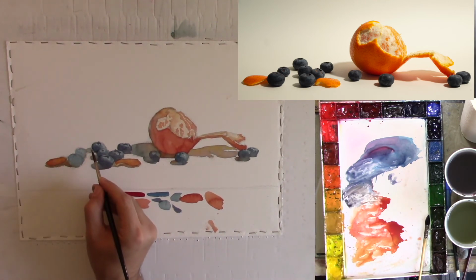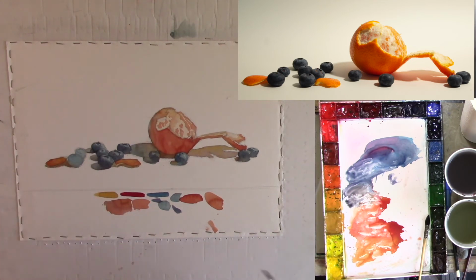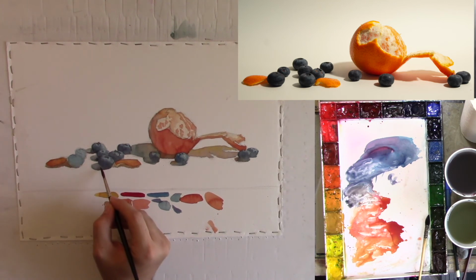I do that more intense area of the blueberry than that neutral shadow. Right there. The shadows over on this side don't really have the orange reflection in them the way the ones closer to the orange did.